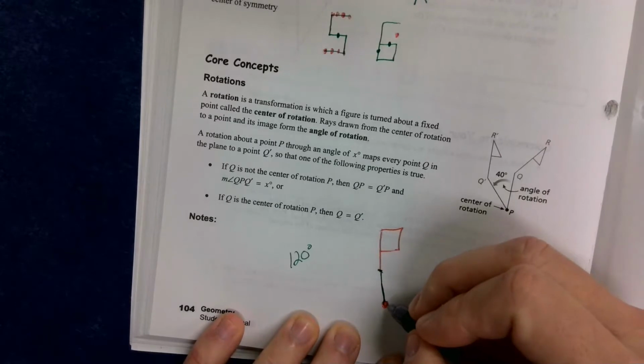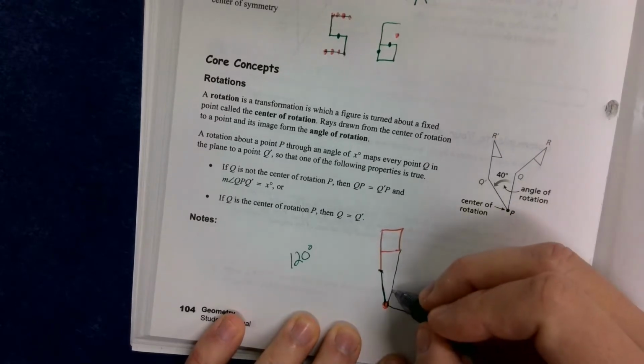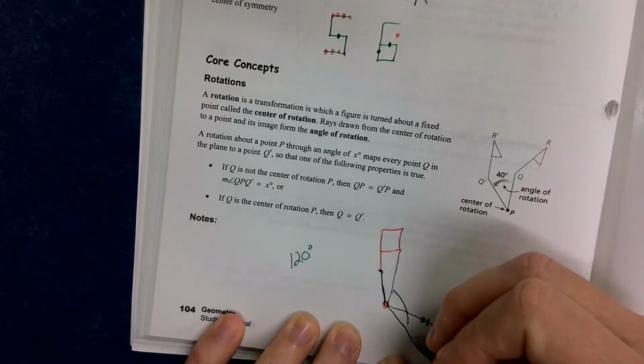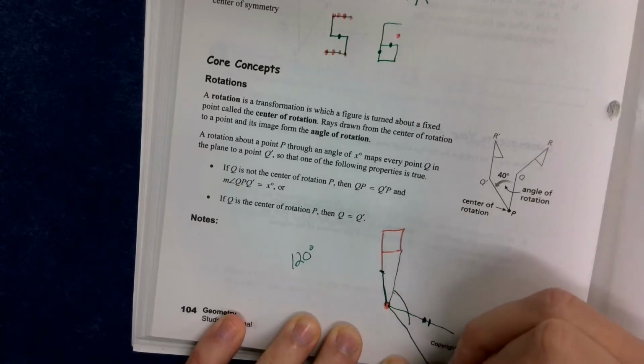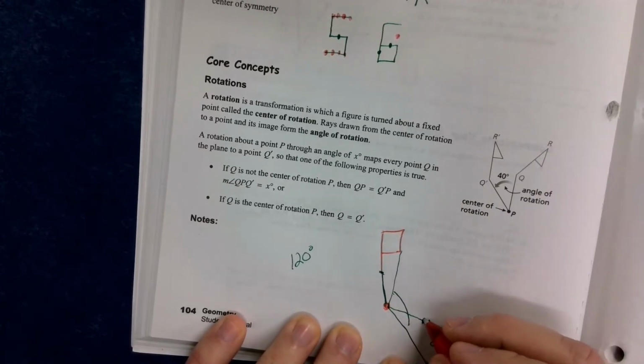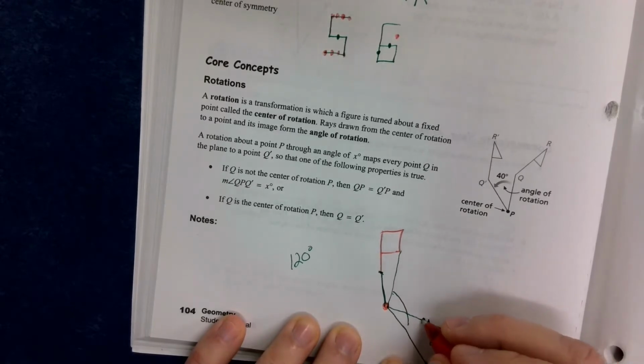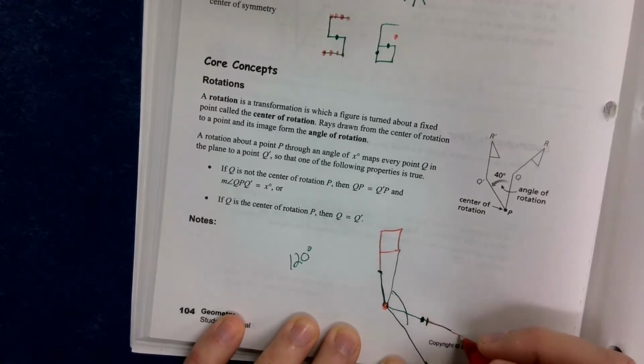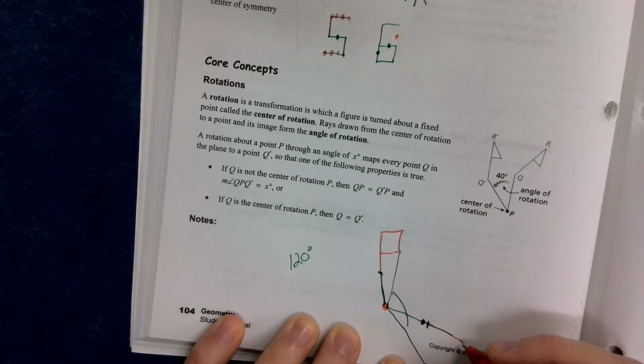And then I would do the same thing here. I would rotate that one 120 degrees, so it would end up out like this, and I'd put that point, and I would end up with all of my flag this way. So this would end up going just like this. Can we see that?